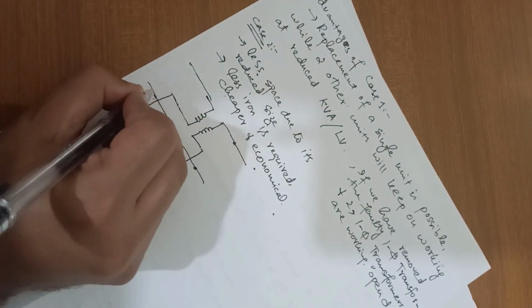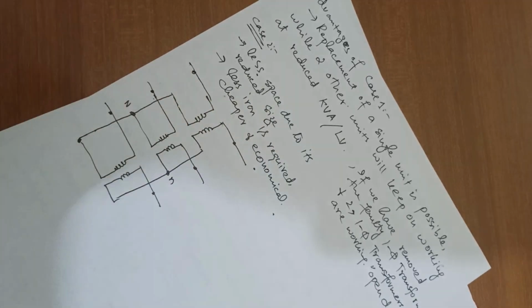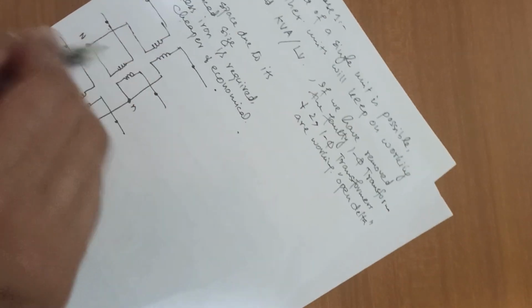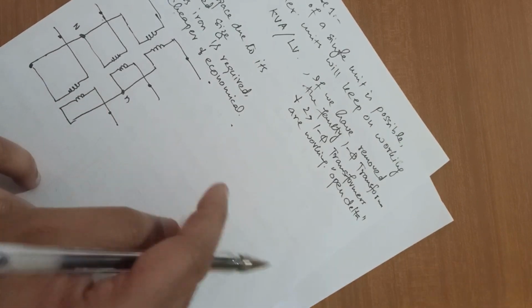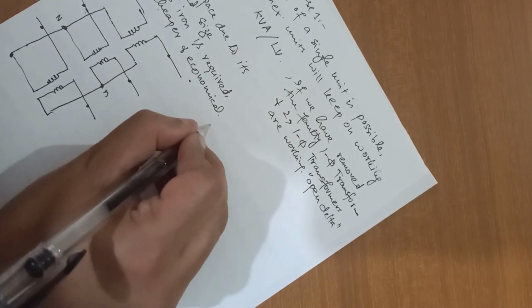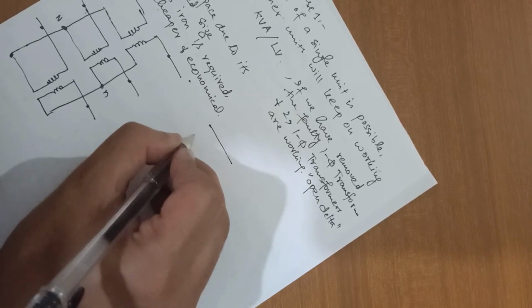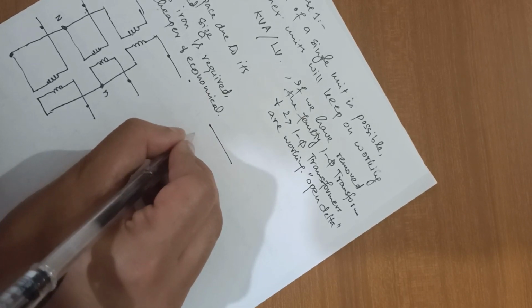Here we have these terminals. So this is our first figure, and let me draw its equivalent figure.